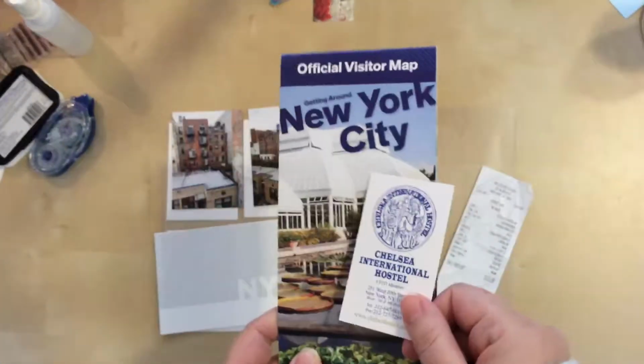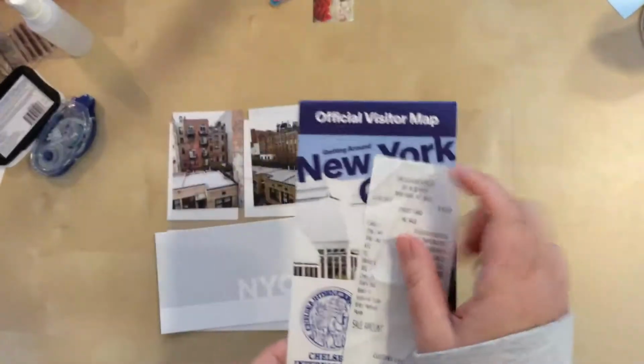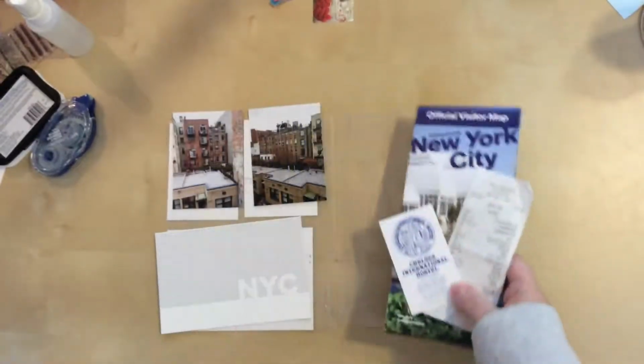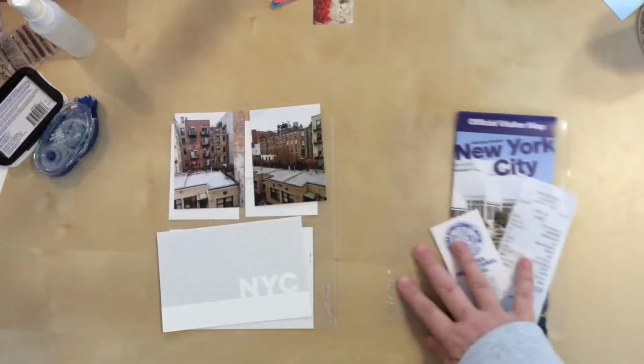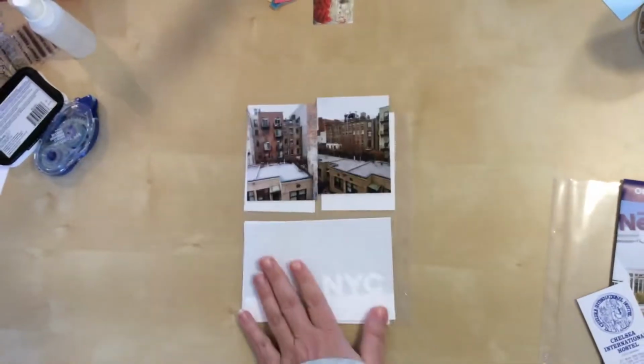So I have it, and the color here matches this, the blue. So I want to try to make these work somehow, but I'm just not sure how I'm going to do it. So I'm not going to deal with that one right away. I'm going to procrastinate and put that off for now, and I will start with the left-hand page instead.